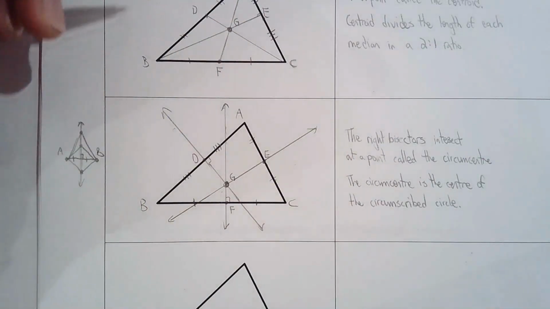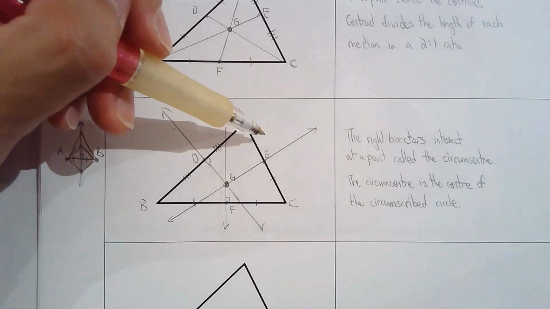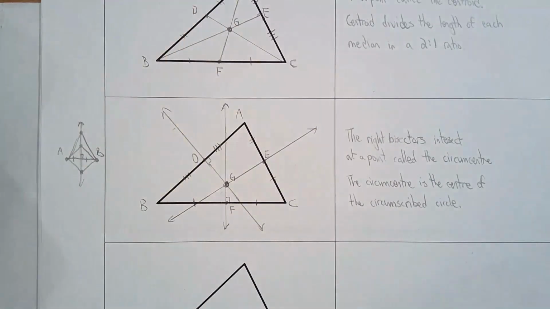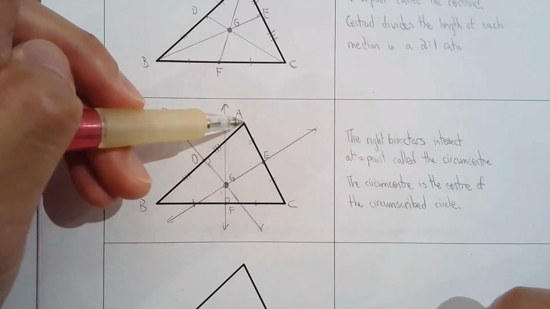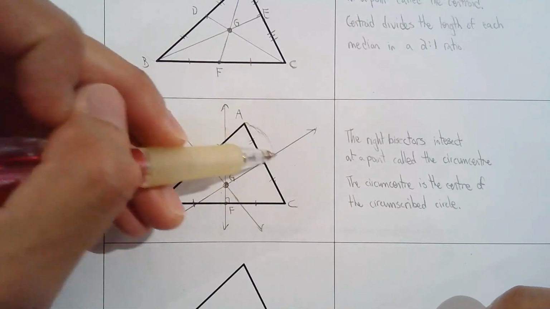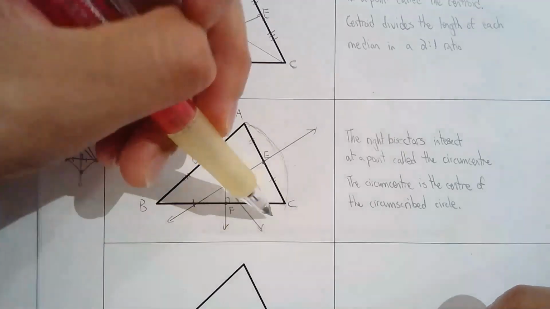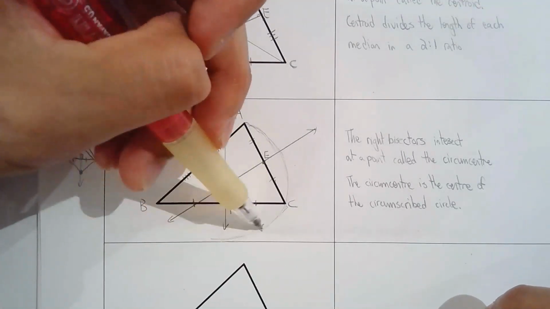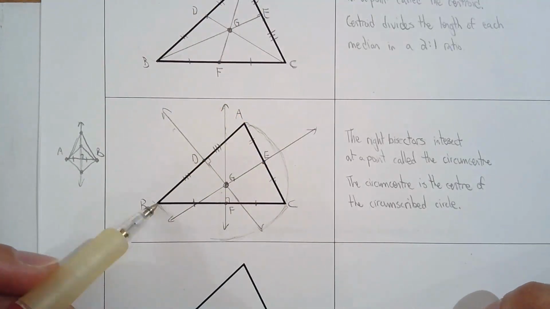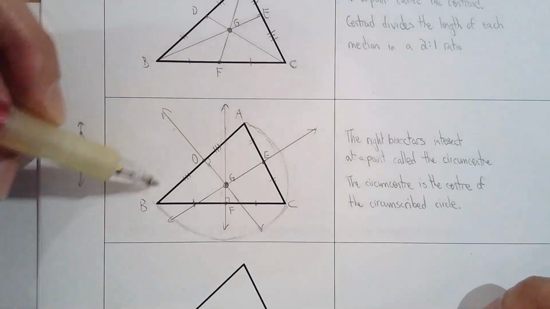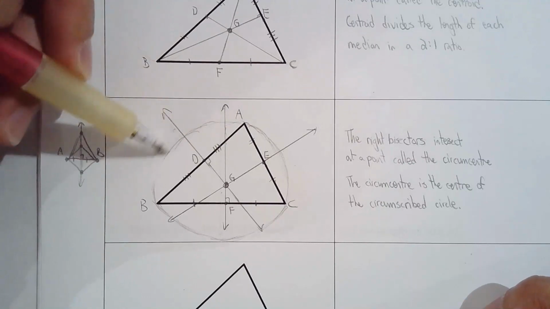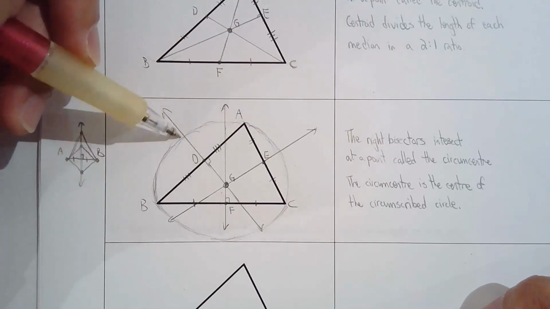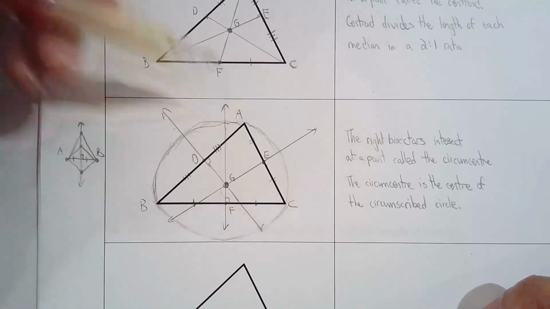Whoa, circumscribed circle. These words are just coming out of nowhere. So what is a circumscribed circle? It's the circle that you draw that basically goes through A, B, and C. Okay, it goes through A, B, and C. I've been practicing my drawing with my kids, so hopefully this pays off. So I'm trying to draw the circumscribed circle. Okay, we're gonna live with that.